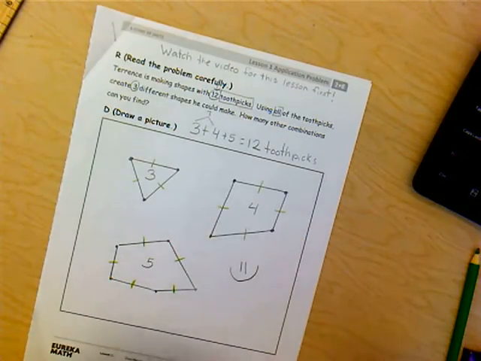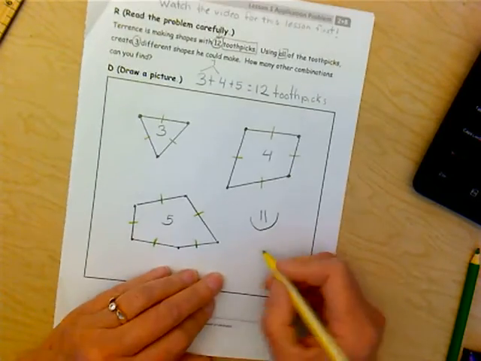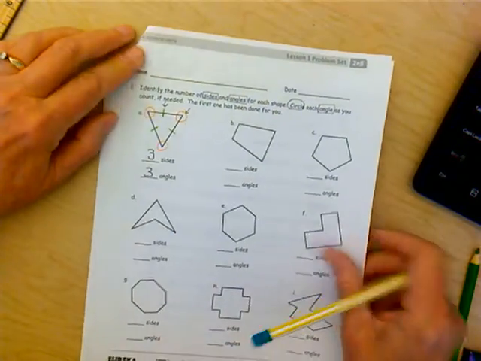All right, I hope you had fun doing that because I know I had a great time doing it. All right, let's move on to the first page.